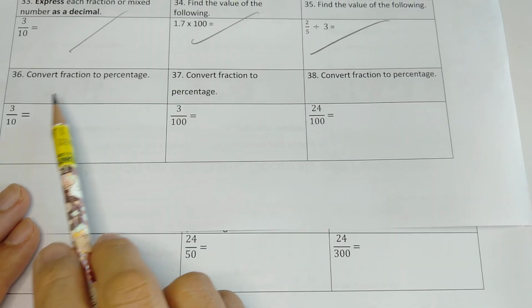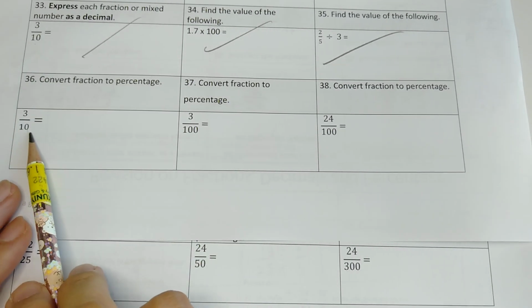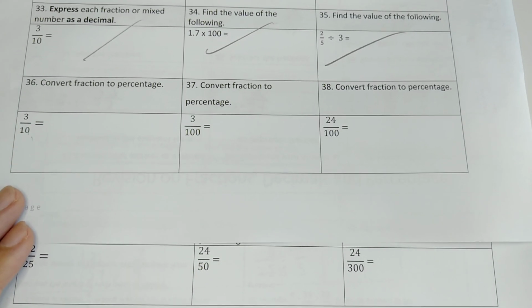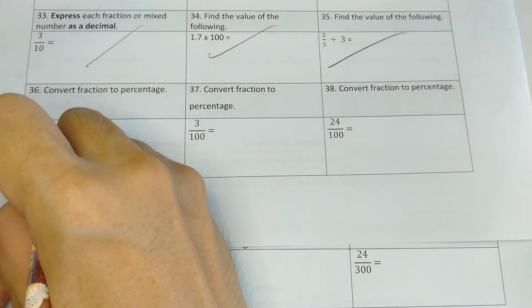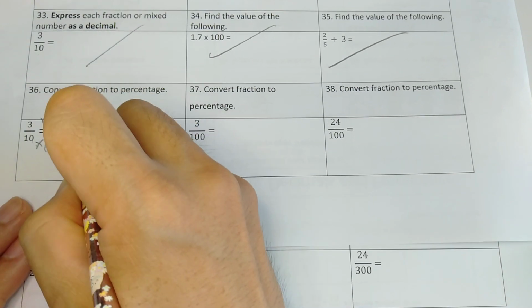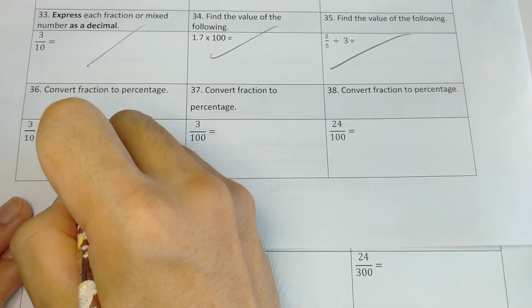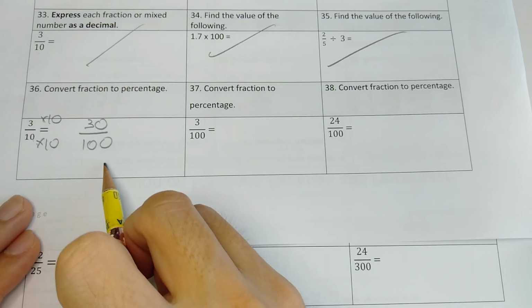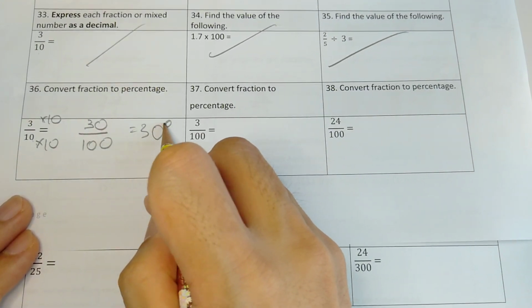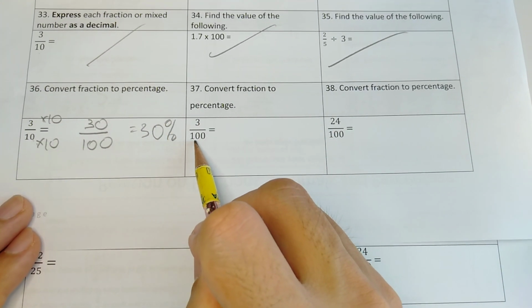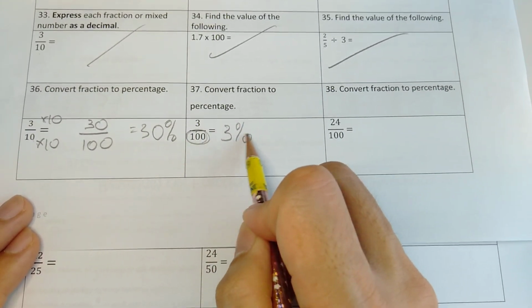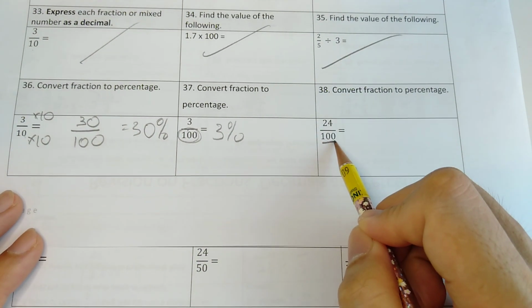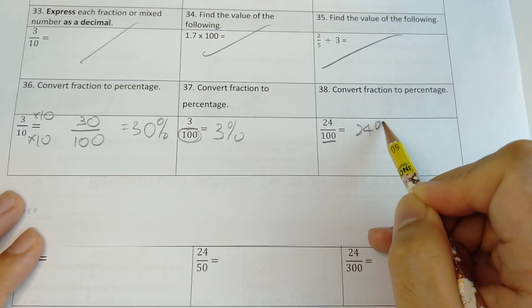Okay. Now we change the same fraction as above, but to a percentage. Percentage means that you must always change the denominator to 100 first. So I times 10 times 10. I'll have my 30 over 100. And this, you know, well sure is 30%. Very simple. This already, denominator is already 100. Very simply, 3%. This already 100. Very simply, 24%.